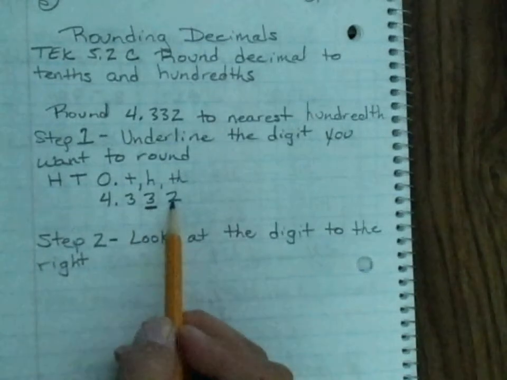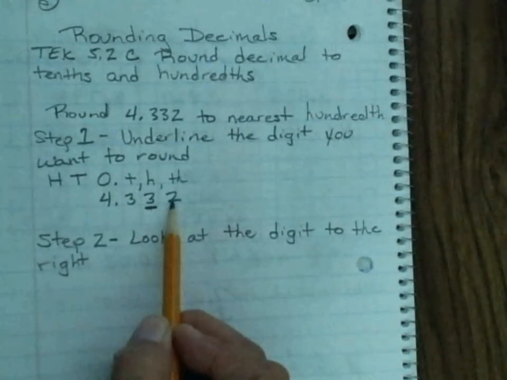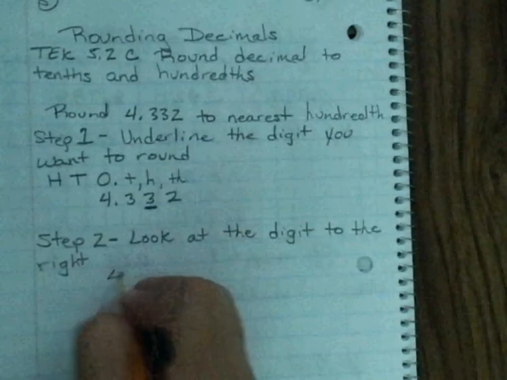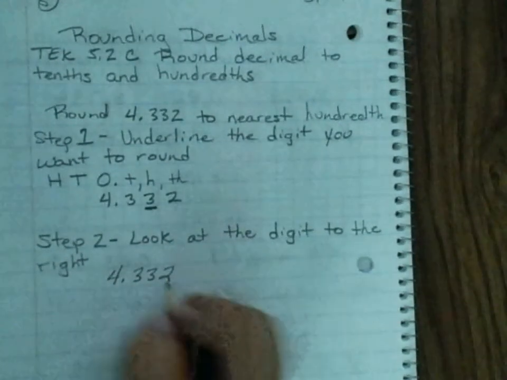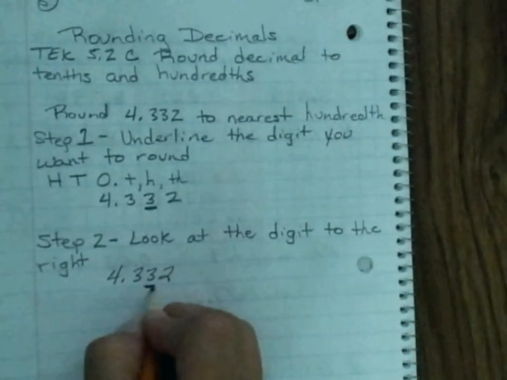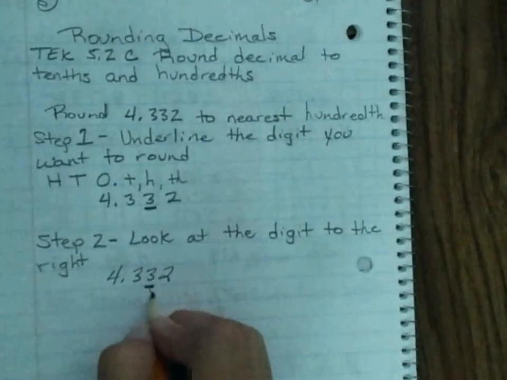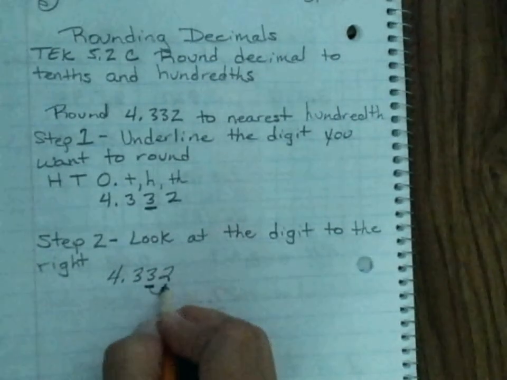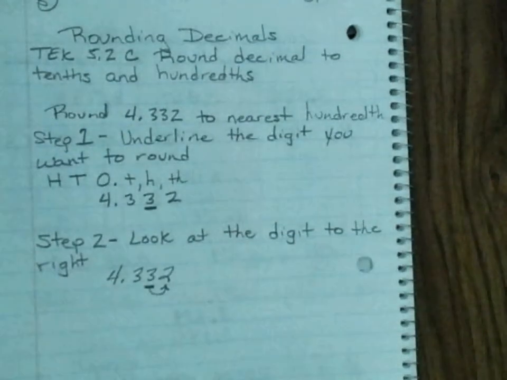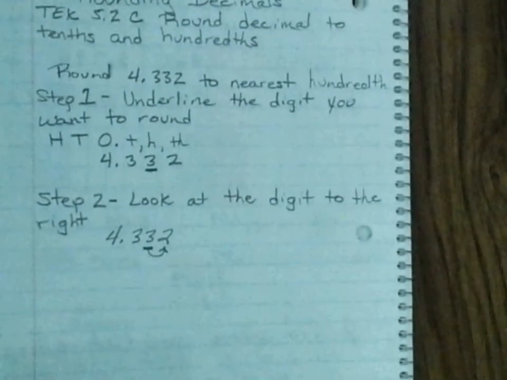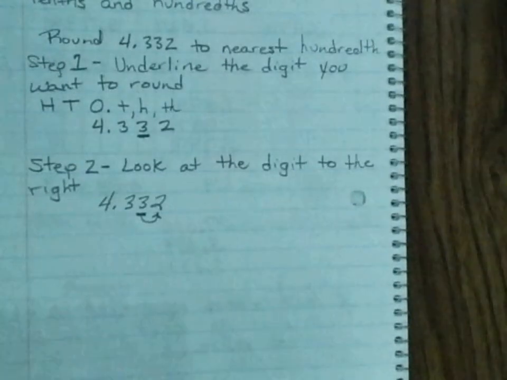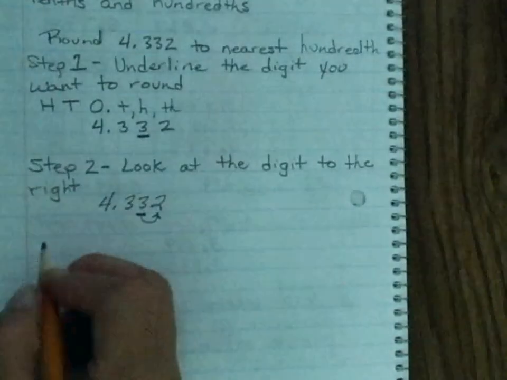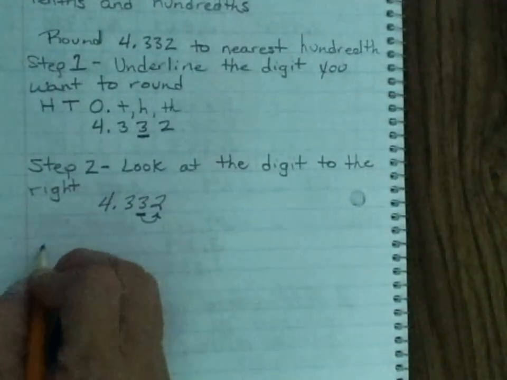So to the right is going to be the 2. Okay, so I've got 4 and 332 thousandths. I want to round the hundredths place, so I'm going to draw an arrow because I'm going to have to look at that 2. That 2 is going to tell me what to do with the 3.